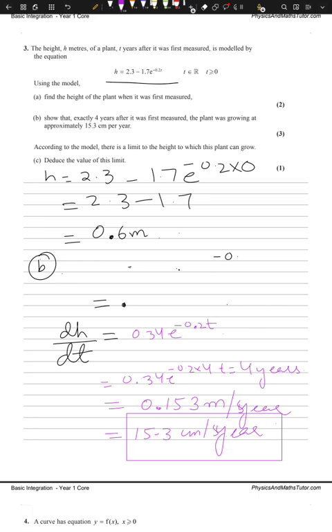Maximum means the maximum turning point, right? The maximum stationary point. And for something to reach a maximum, the gradient has to become equal to 0, right? So this dh over dt has to become 0.